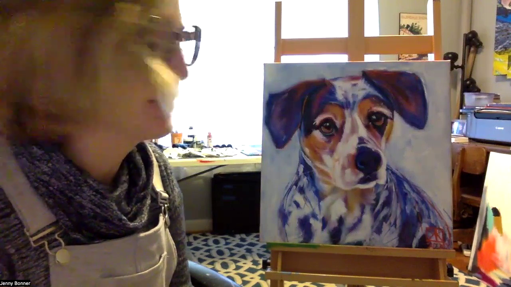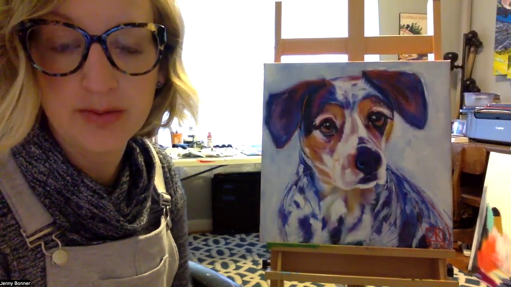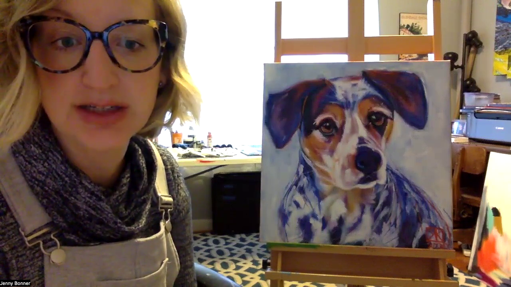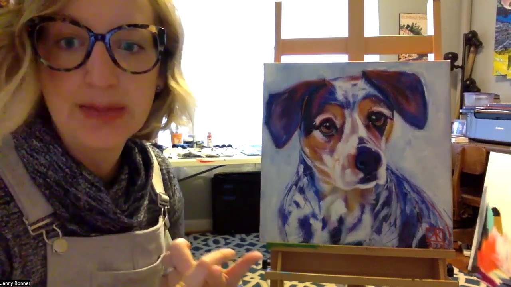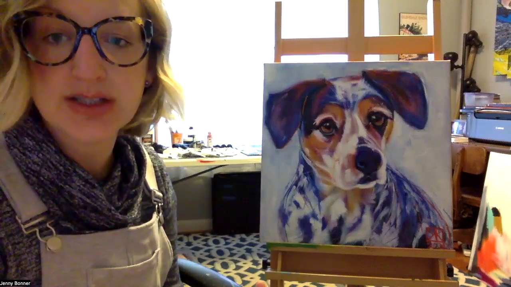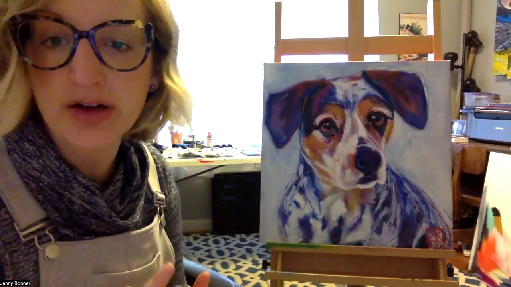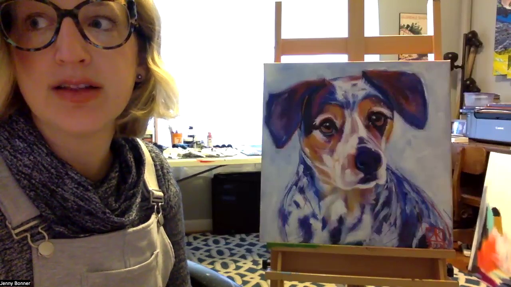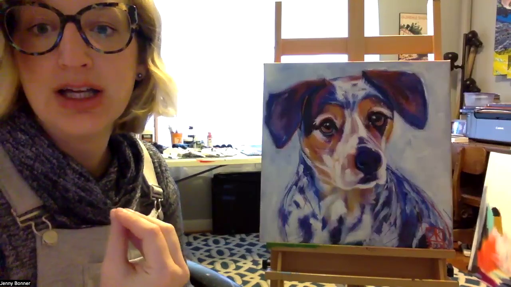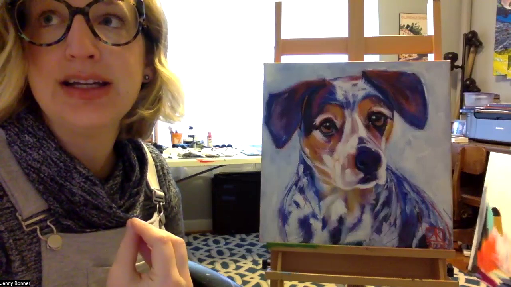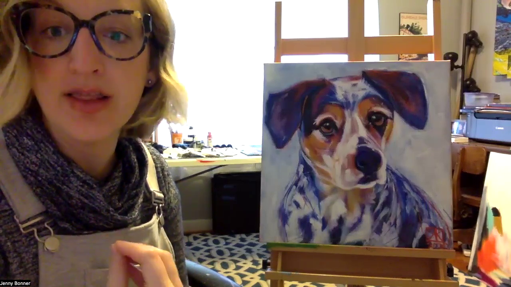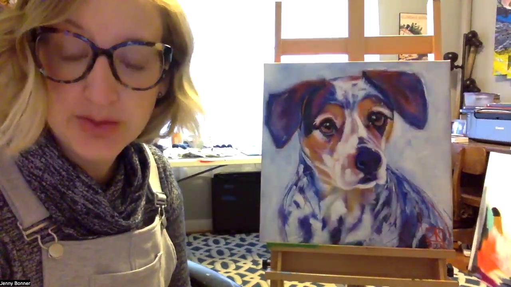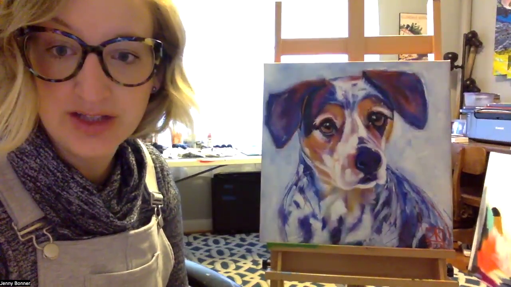So the next thing that I want you guys to think about when you're looking at a 2D work of art, and right now we're looking at paintings, is it abstract? Is it representational? Is it somewhere in the middle? And I do want you to understand that there is a middle, and many works of art are in the middle. So this work is definitely representational. We can tell that it's a dog.